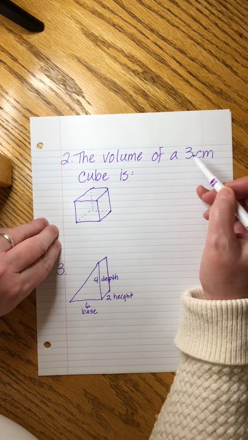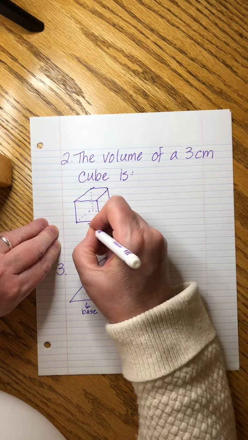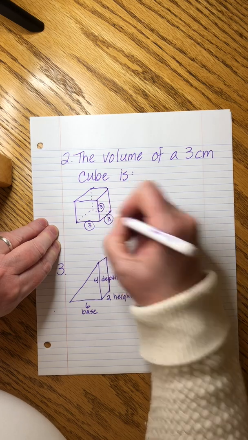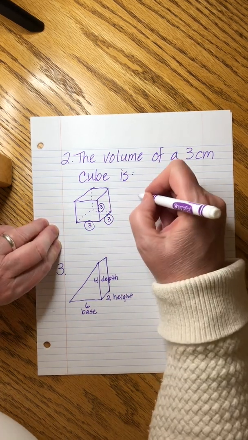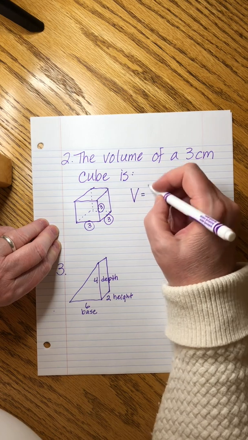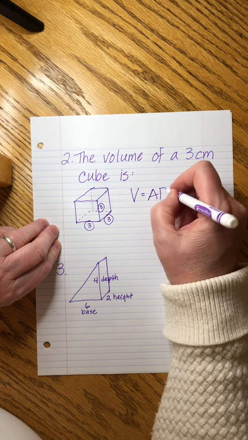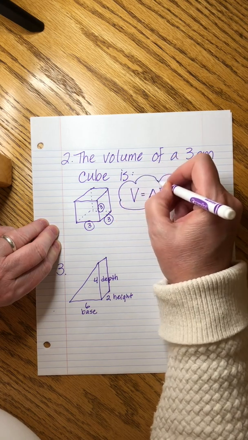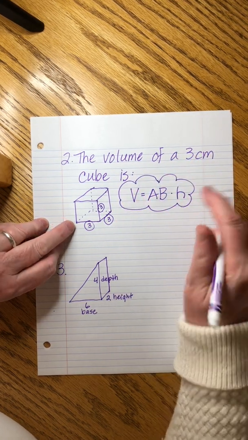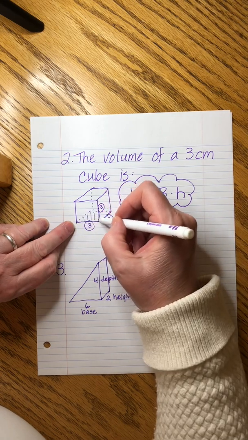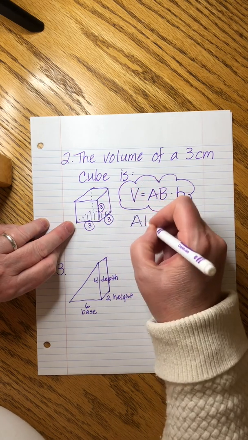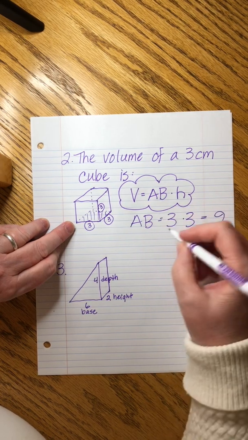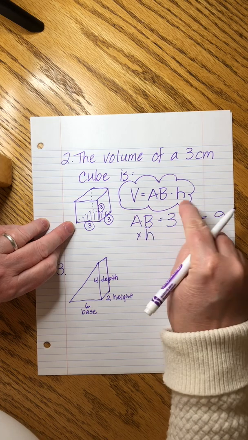So it's a 3 centimeter cube, which means that this dimension is 3, and this dimension is 3, and then this one is also 3. Okay, so we know that the volume of our shape is the area of the base times the height. That's my shorthand version. The area of the base is this. So the area of the base equals 3 times 3, which is 9. And then we're going to multiply that by the height per our formula.